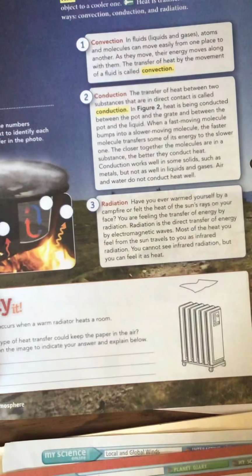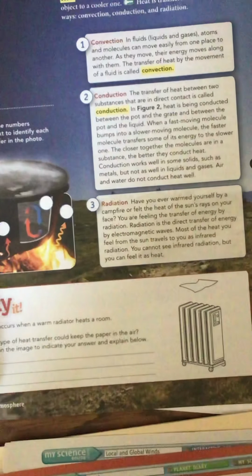Conduction is like your feet in the sand. The transfer of heat between two substances that are in direct contact is called conduction. In figure 2, heat is being conducted between the pot and the grate and between the pot and the liquid. When a fast-moving molecule bumps into a slower-moving molecule, the faster molecule transfers some of its energy to the slower one. So pretend you're in line and somebody is walking too slow in front of you. Just give them a little push, you give them some of your energy. The closer together the molecules are in a substance, the better they conduct heat. Conduction works well in some solids, such as metals, but not as well in liquids or gases. Air and water do not conduct heat well. So we more or less need metals.